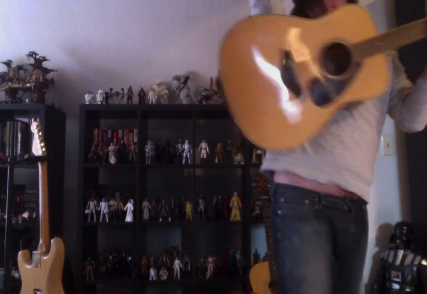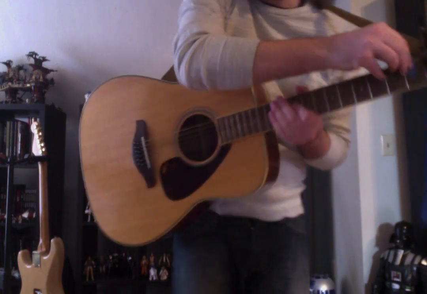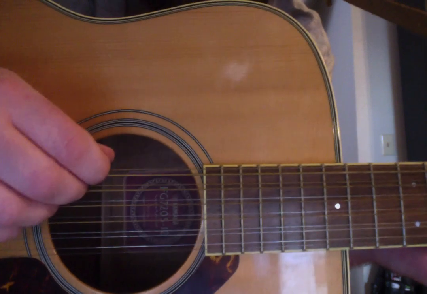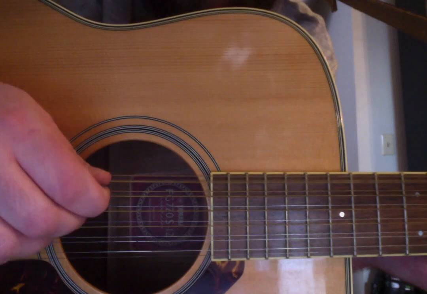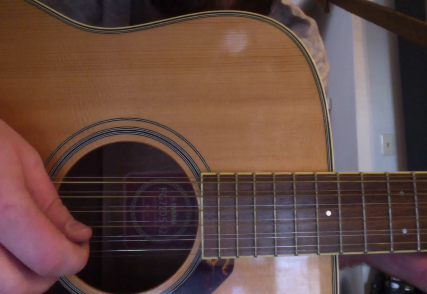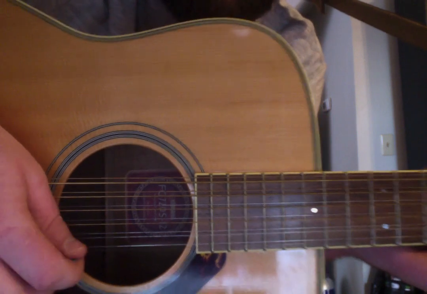And this one is called a 12-string guitar. Now, if you look at it, at each place where there was 1 string before, there's now 2. 1, 2, 3, 4, 5, 6, 7, 8, 9, 10, 11, 12. But when you play it, you still act like there's only 6, and it doubles up. So it gives you a nice shimmer sound.